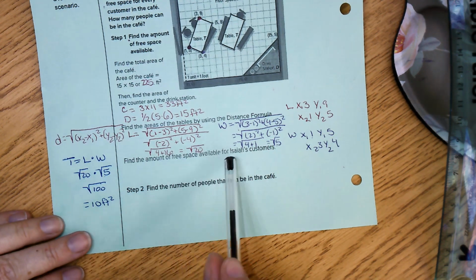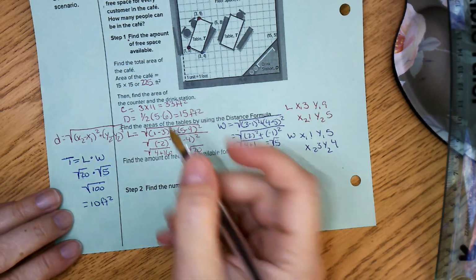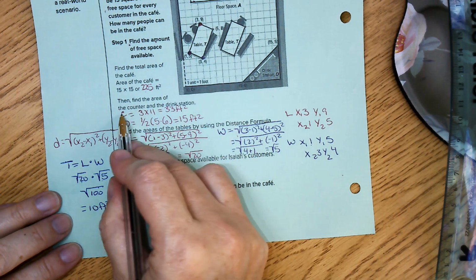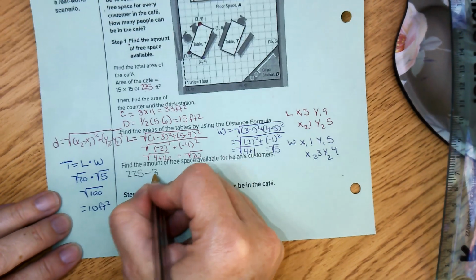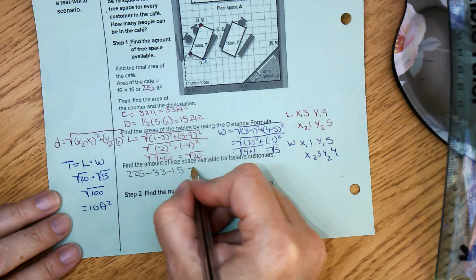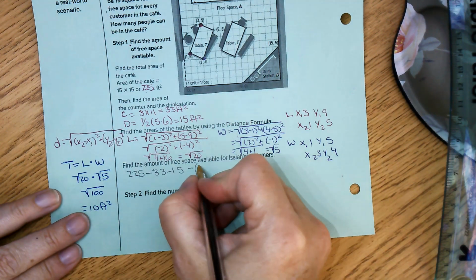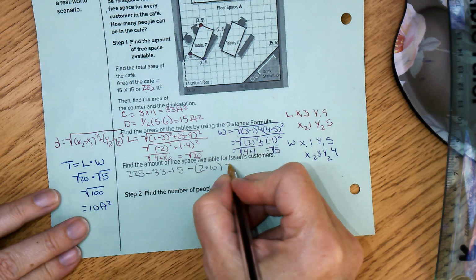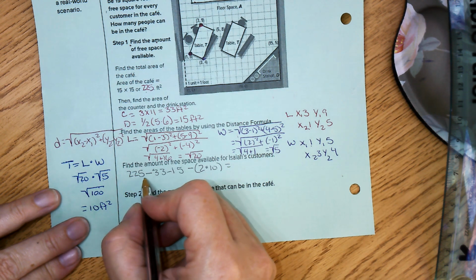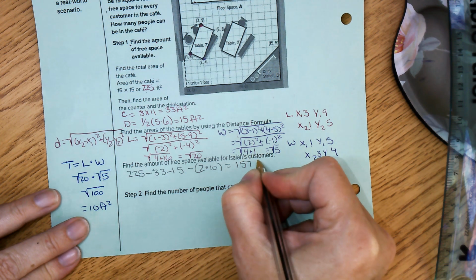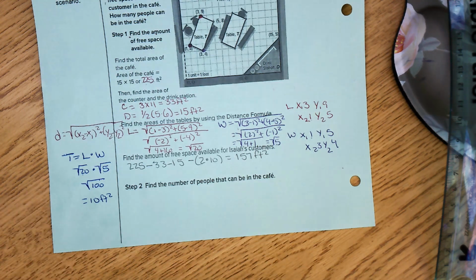All right, next step. Find the amount of free space available for Isaiah's customers. All right, so we have our original 225. We subtract out our counter, the one counter, minus 33. We subtract out our drink station, which is 15. And then we're going to subtract out, we have 2 tables, so 2 times 10. All right, or you can say 20, okay? So 225 minus 33 minus 15 minus 20 makes 157 feet squared. That is the amount of free space we have in this cafe.